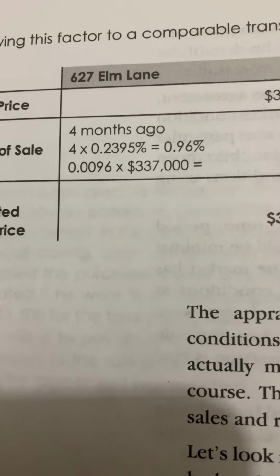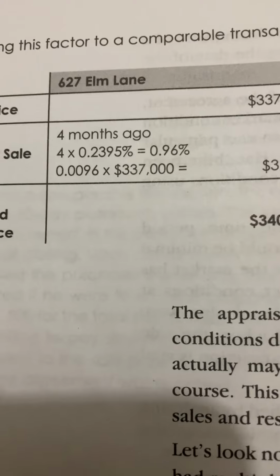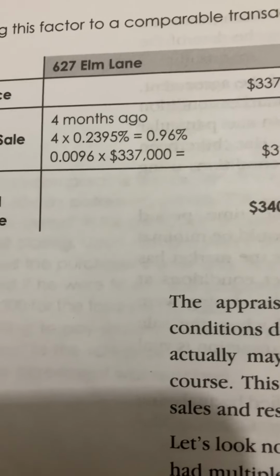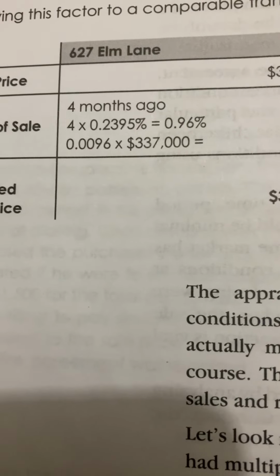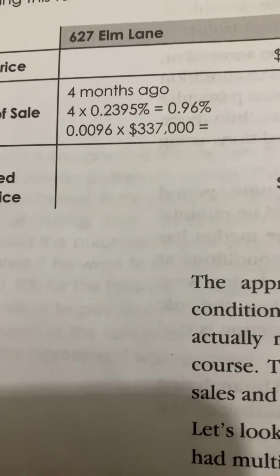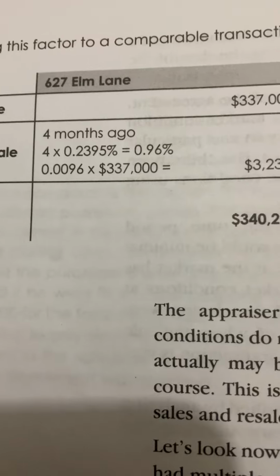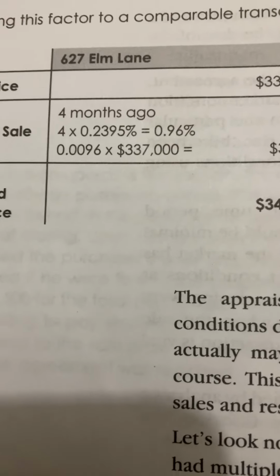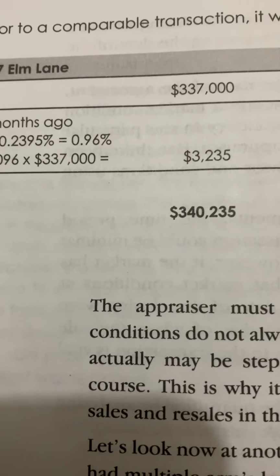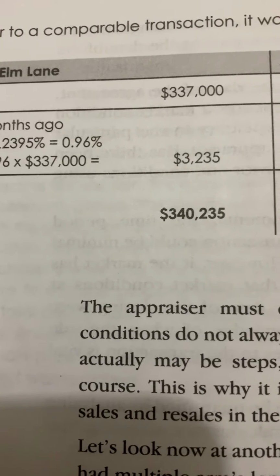Then you take the 0.0096. So you moved the decimal over 2 places to the left on that beforehand. And you multiply that by the sale price of $337,000. That equals $3,235.